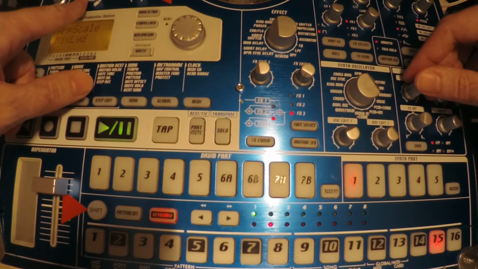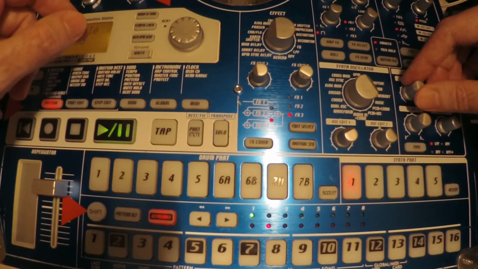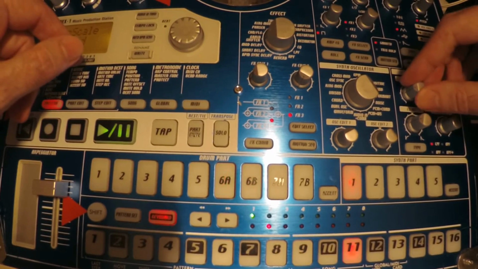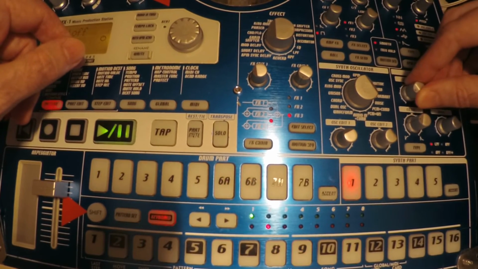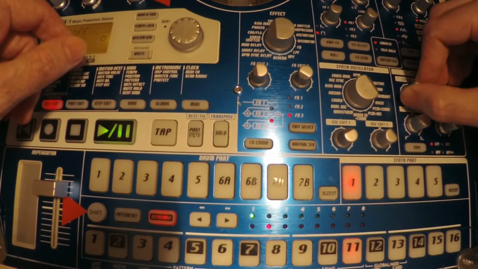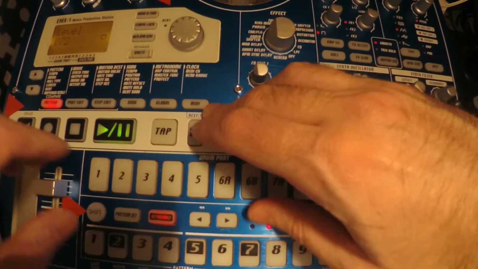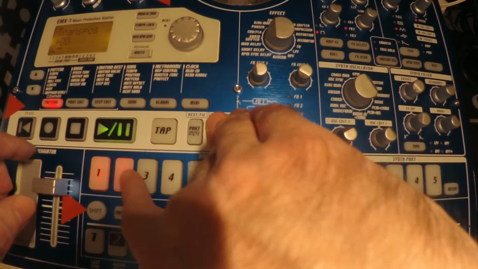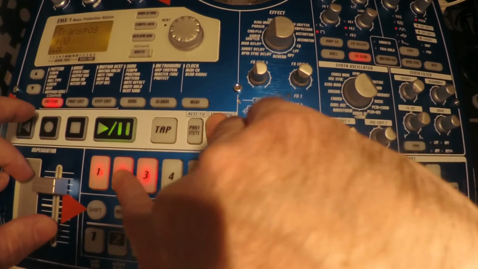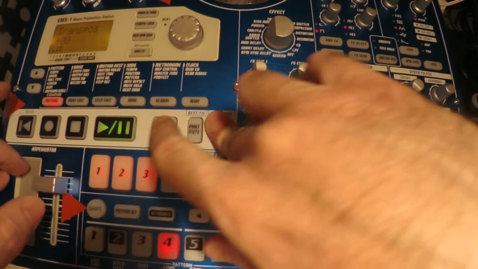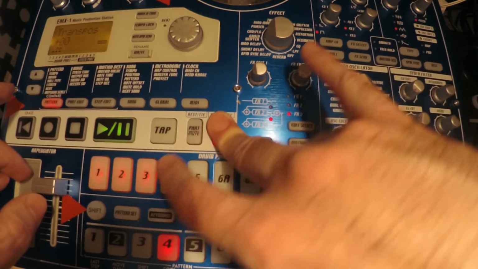I usually have my valve force set to about 1/4 of the way up there. That seems like enough for most purposes, unless you're trying to get a really sort of dirty sound. So whatever I have recently soloed or unsoloed becomes the selected track.